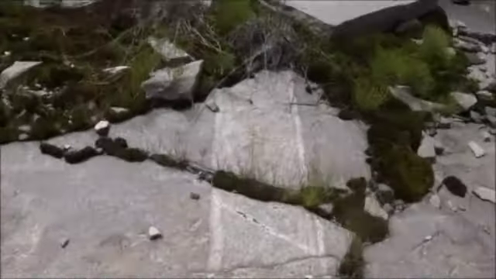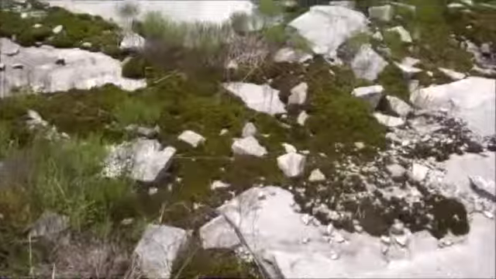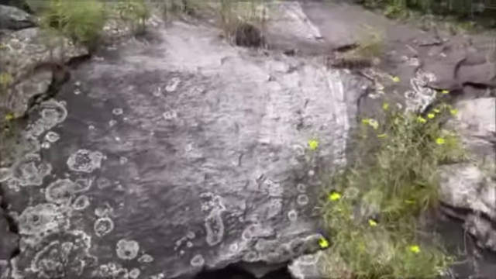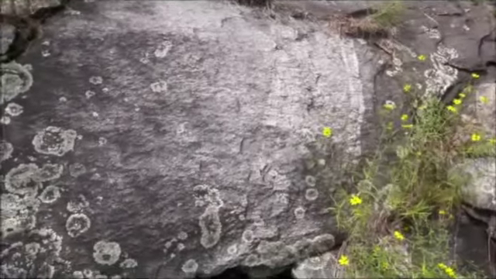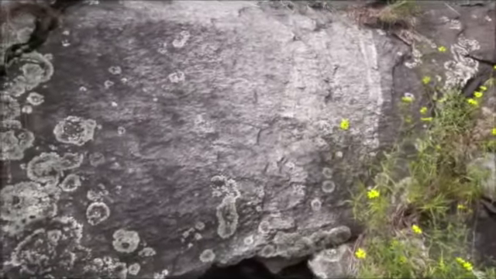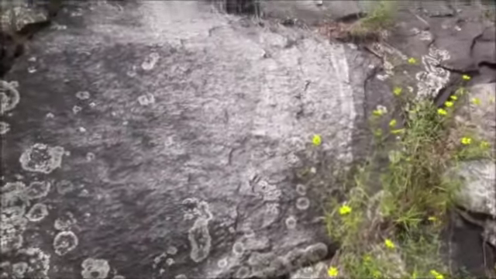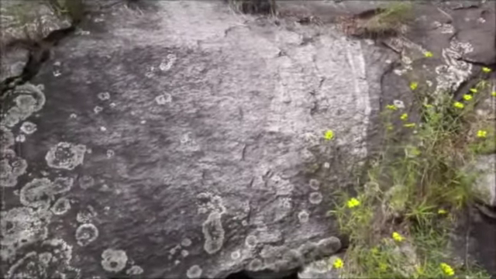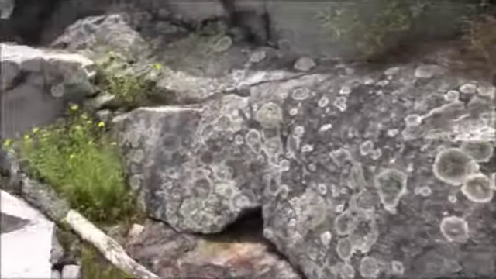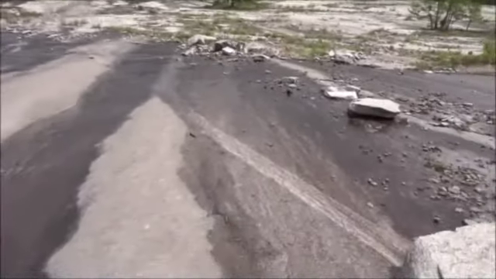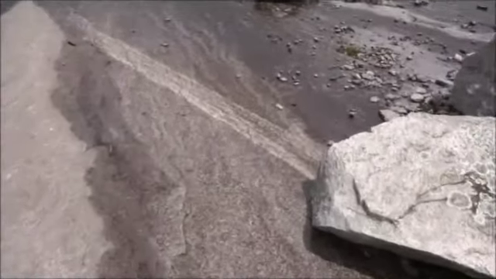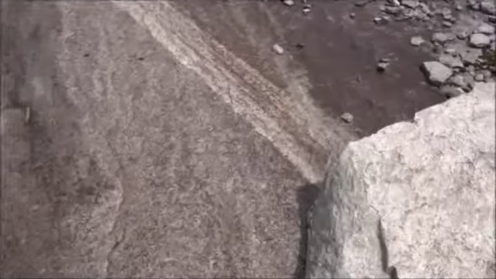There are also dark patches. These dark patches that we see are not necessarily due to water stains, but are more due to lichen growing on the rock. As we move around the mountain, we can see more dikes, as well as evidence of additional weathering that has occurred.